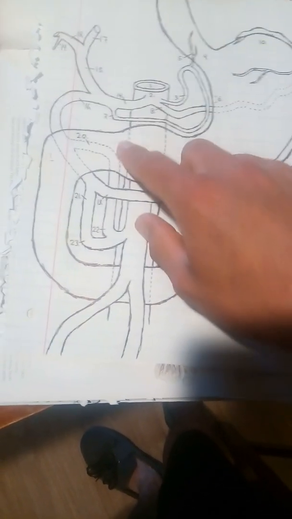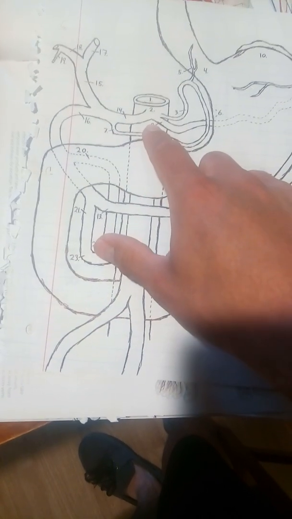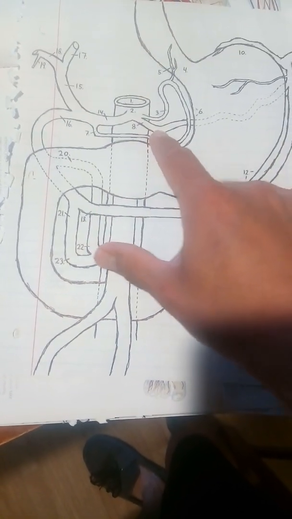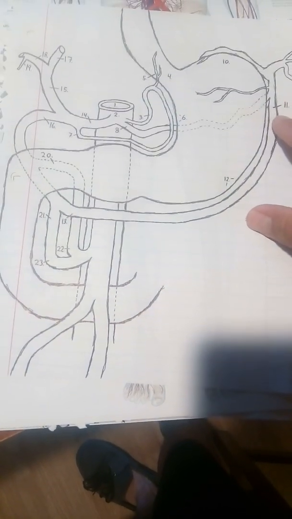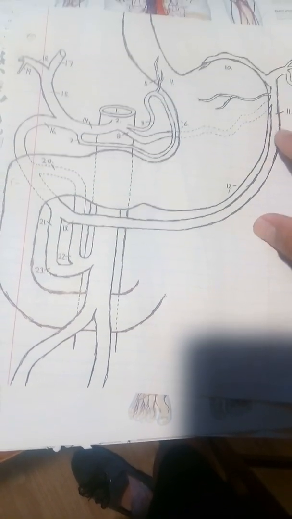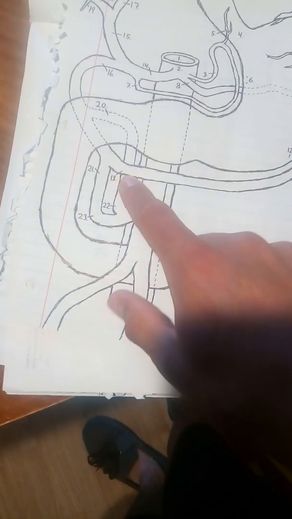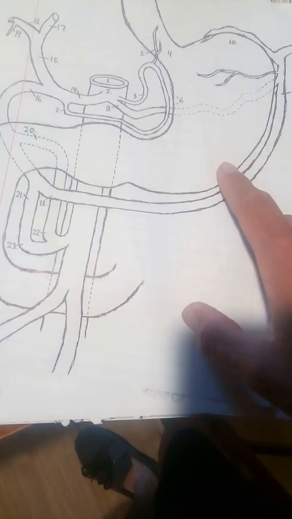Then right here where it says 6, this is the lesser curvature of the stomach. Where it says 7, that's the right gastric artery, which connects to the left gastric artery. Where it says 8, that's the splenic artery, which goes all the way down here, and then it turns into the left gastro-omental artery, and that comes down all the way here, and that's the right gastro-omental artery, and they connect. And this side of the stomach is called the greater curvature of the stomach, where you see a 12. This, as far as I understand.